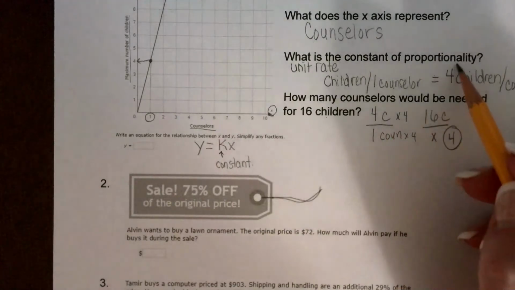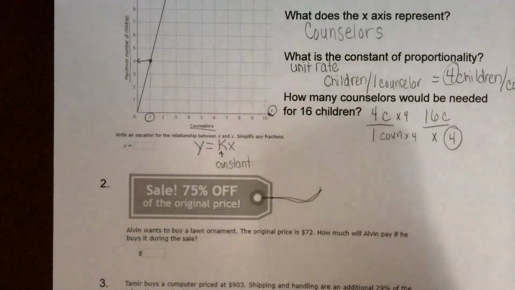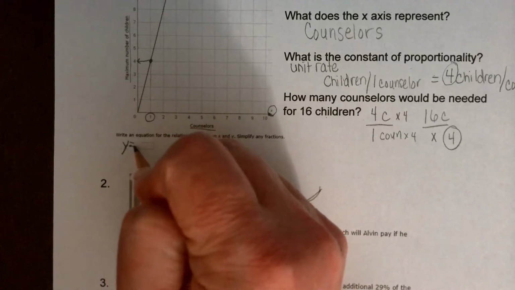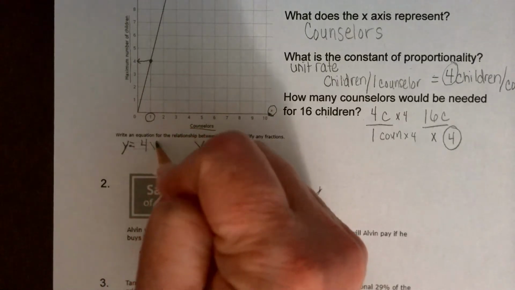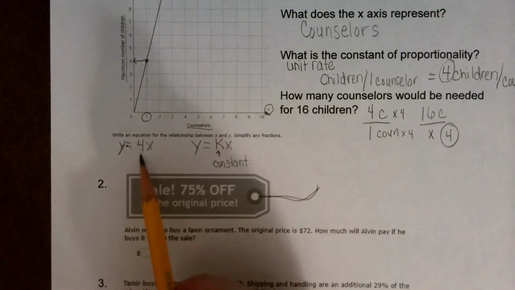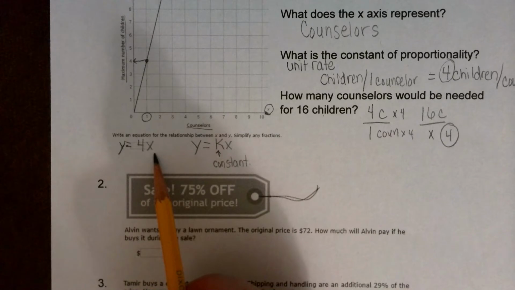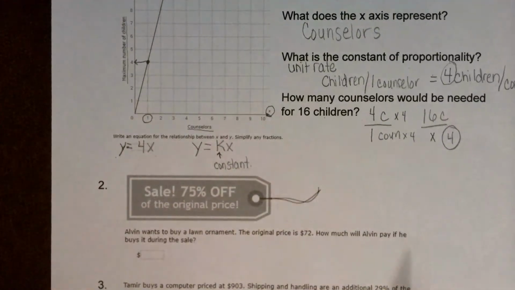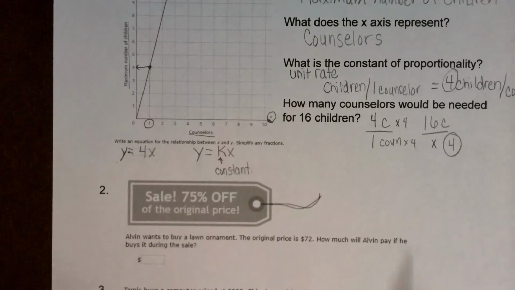We said that the constant up here was 4 children. So when I write my equation, it's Y is equal to 4X. So if you just multiply 4 times the number of counselors, that'll give you the number of children that's on the Y-axis.